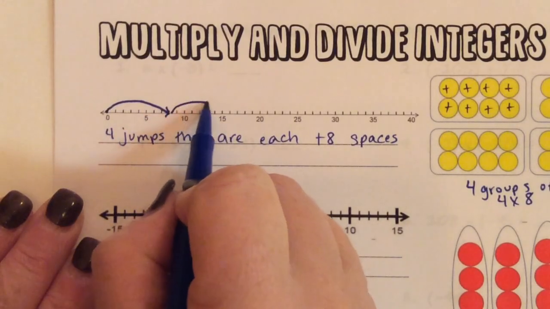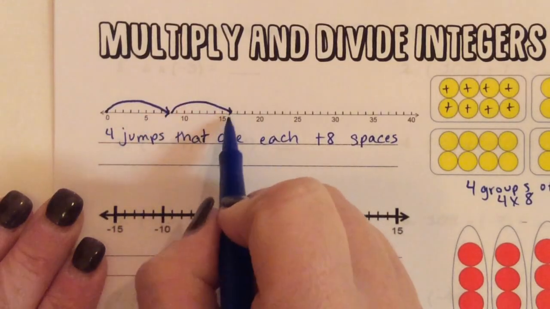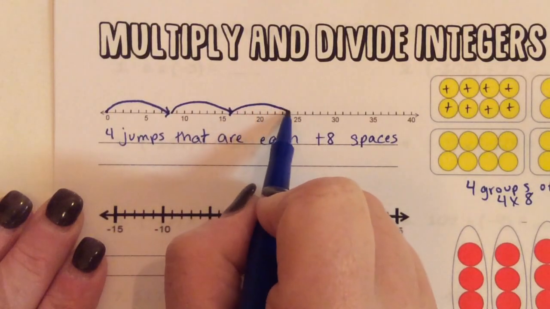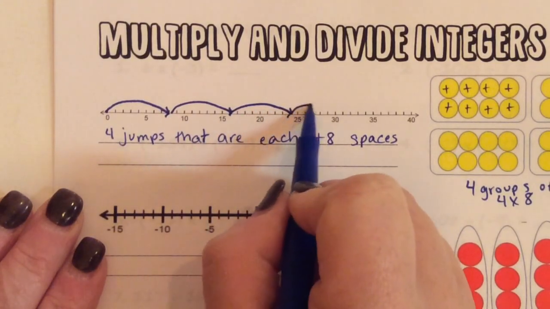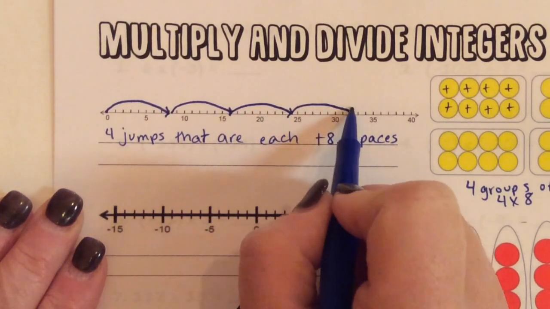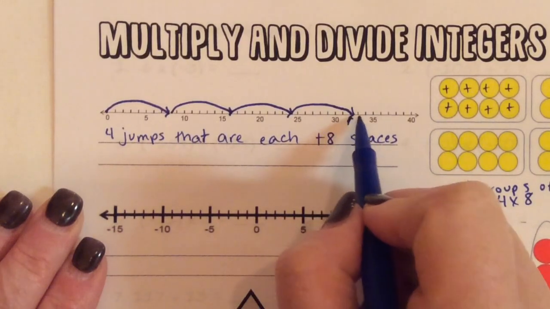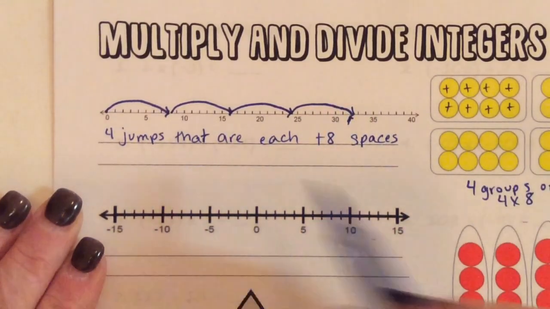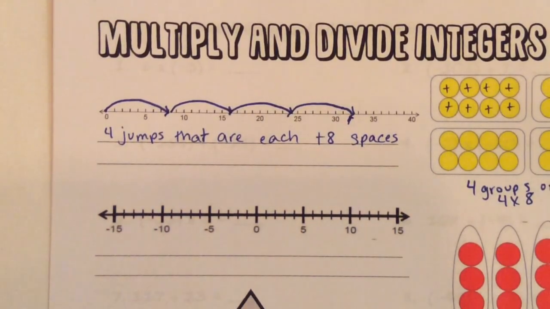And then I'm going to jump over 8 more. Puts me at 16. I'm going to jump 8 more. Puts me at 24. And then jump 8 more. Puts me at 32. And that is my answer. That's how you represent multiplication. It's really not that hard.